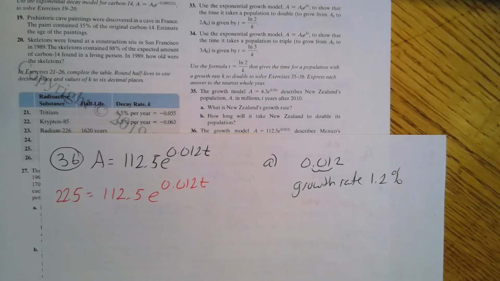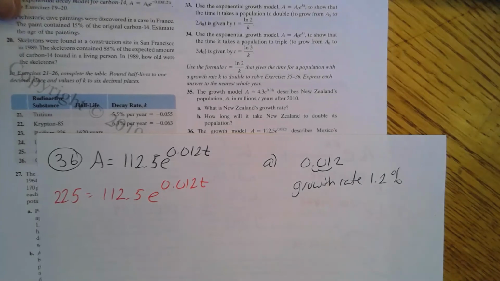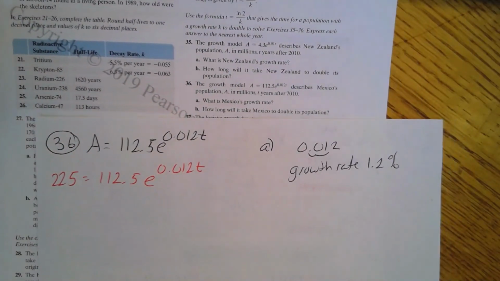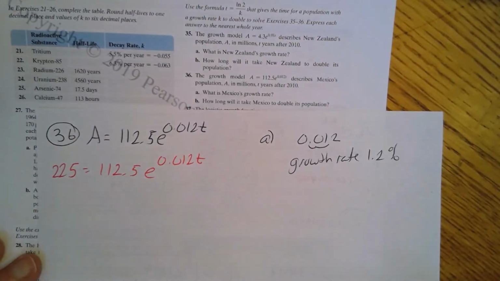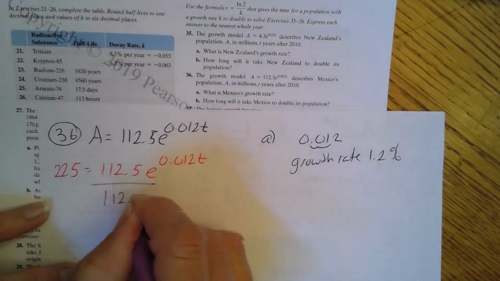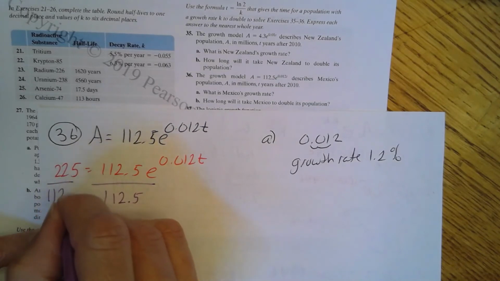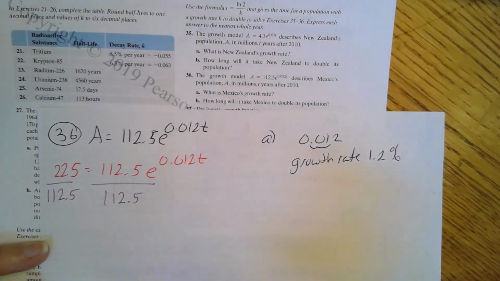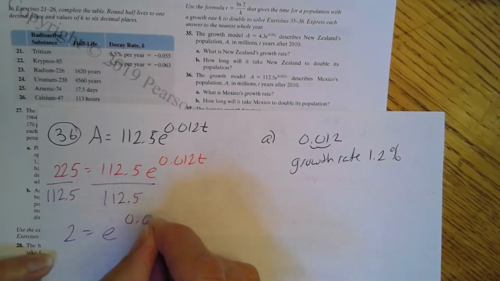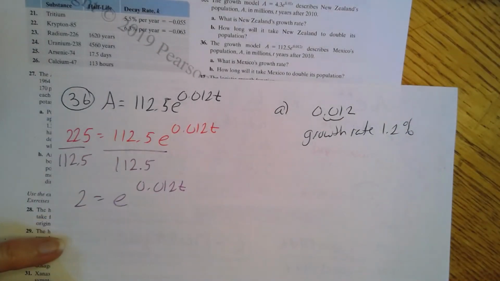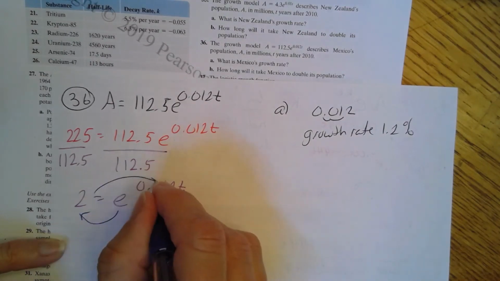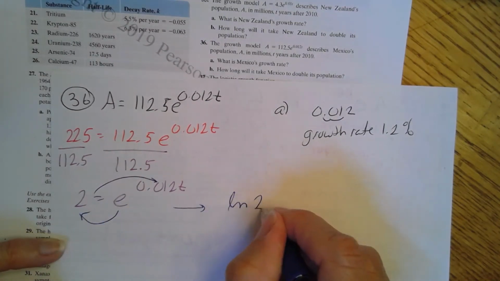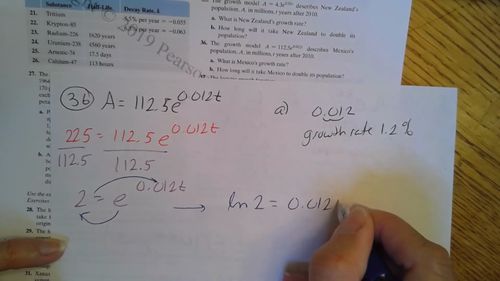So if we want it to double, we're just going to multiply that initial amount by 2 to get what A is. Well, just like every other problem, how do we start it off now? We go ahead and divide by 112.5, and guess what you're going to get? 225 divided by 112.5, you're going to get back to 2. So we have 2 equals e to the 0.012 t. Then what do we do? We change exponentials into logs. So log base e is ln. So ln of 2 equals 0.012 t.